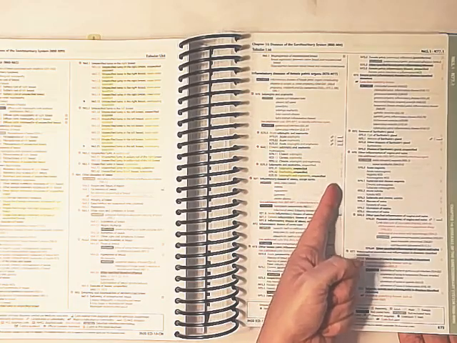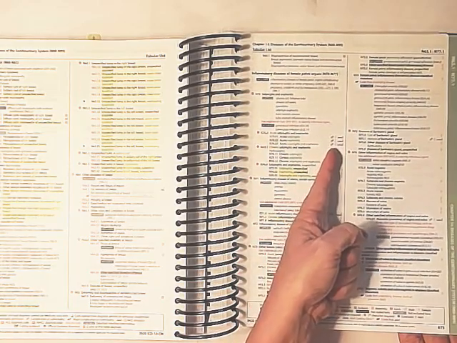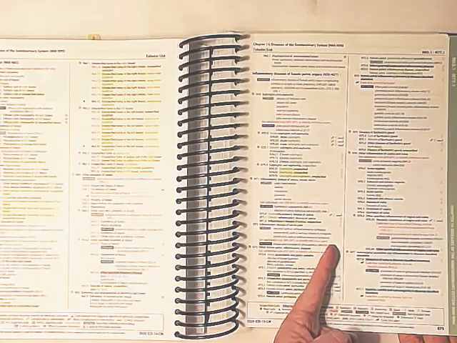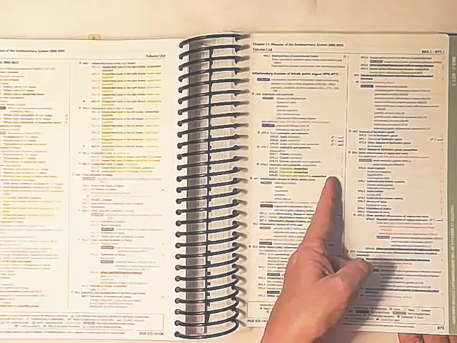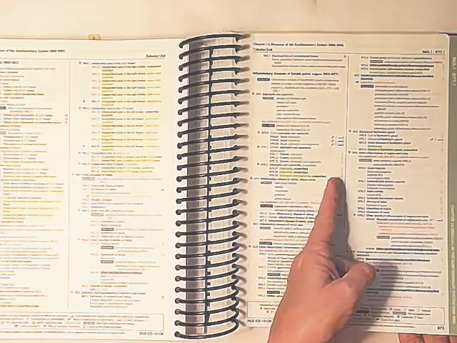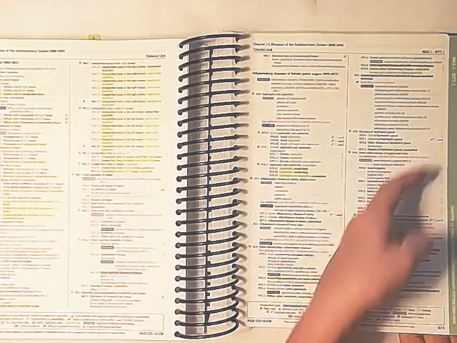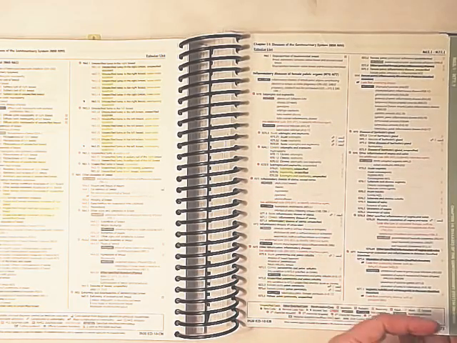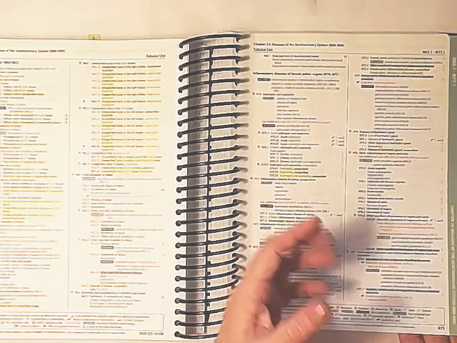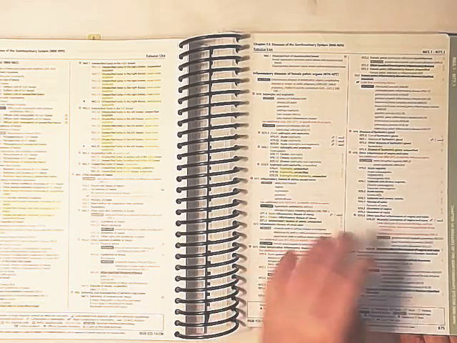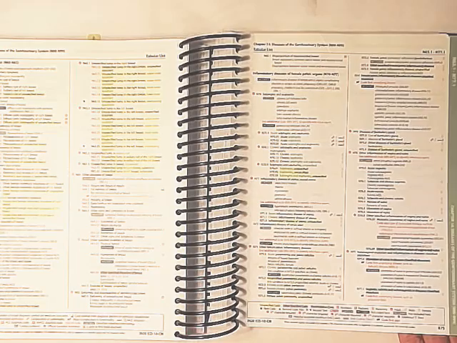If you look along the side here, you will see the symbol for female. And what that means is this code can only be for a female. So if you try to put any code that is female only on a chart claim for a male and send it through your clearinghouse, it's going to get denied just because it's the wrong sex. Same thing for your male codes.